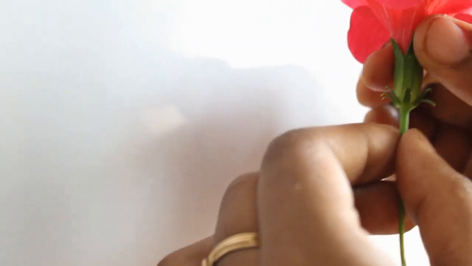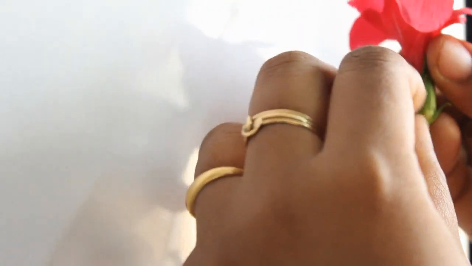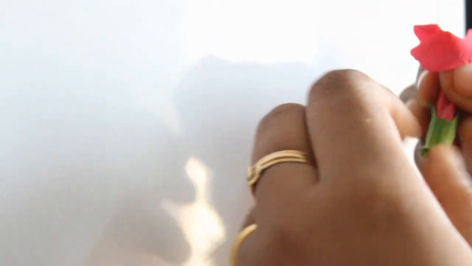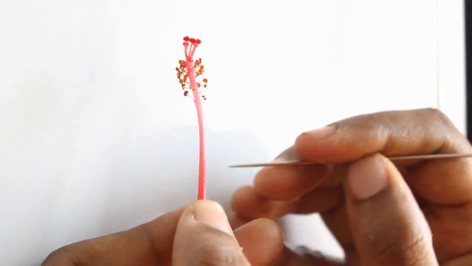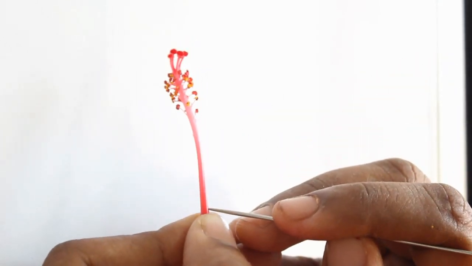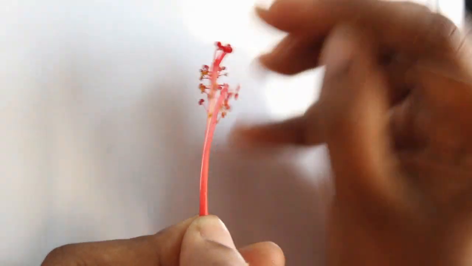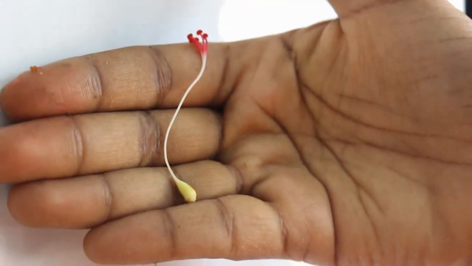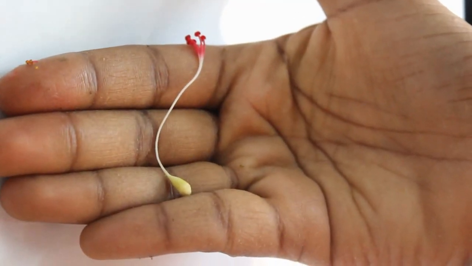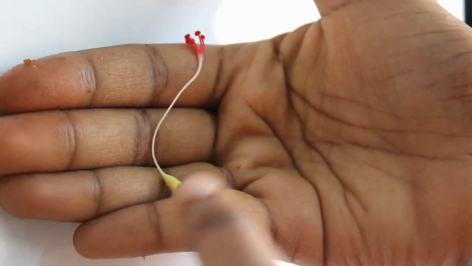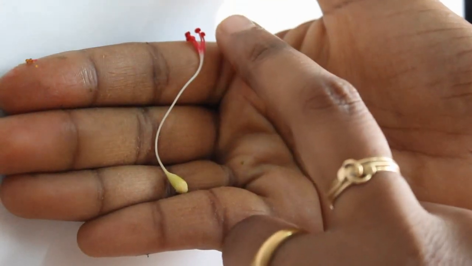Let's dissect the flower and see. First, let's remove the receptacle. Next, let's remove the calyx. Let's remove the corolla. Let's see the female reproductive unit. Here you can see the female reproductive unit. This is the ovary, this is the style, this is the stigma.